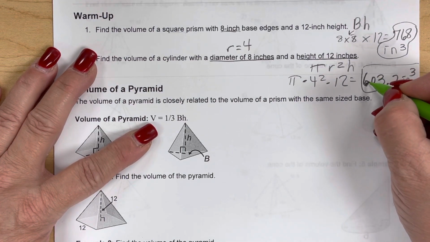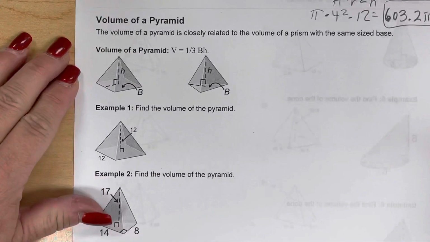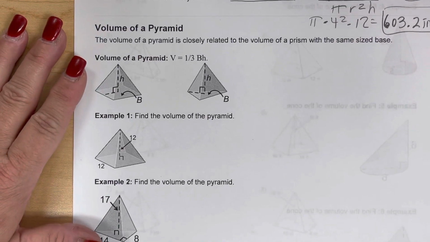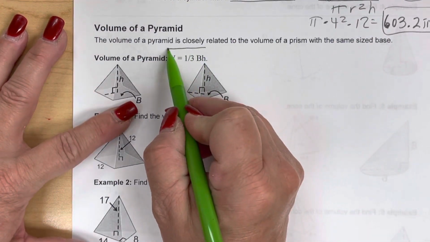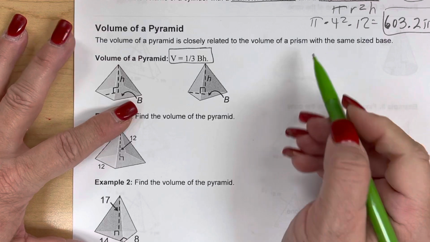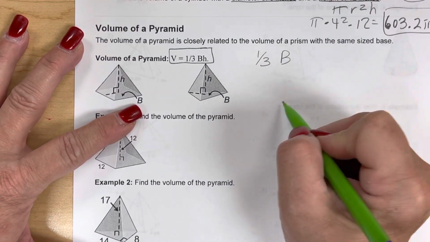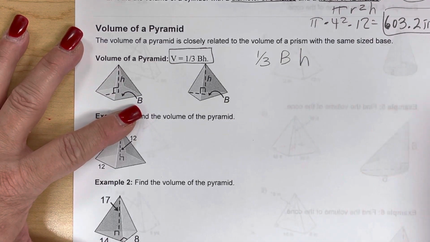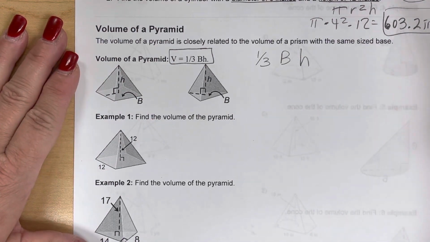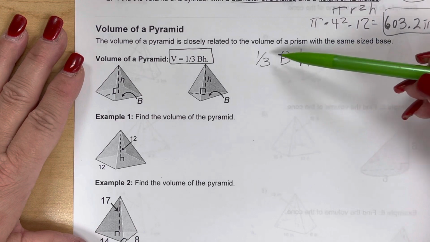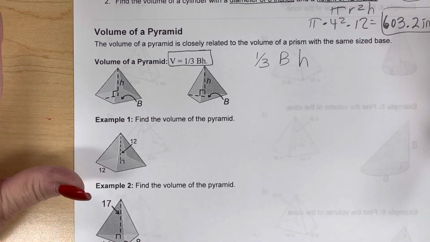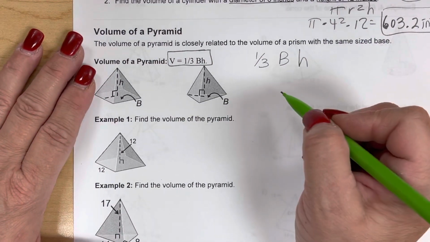Okay, now we're going to talk about volume of the pyramid. The formula for that is right here. You're going to multiply 1/3 times the area of the base times the height. So it's very, very similar to a prism, except you have to multiply by 1/3 as well, okay?